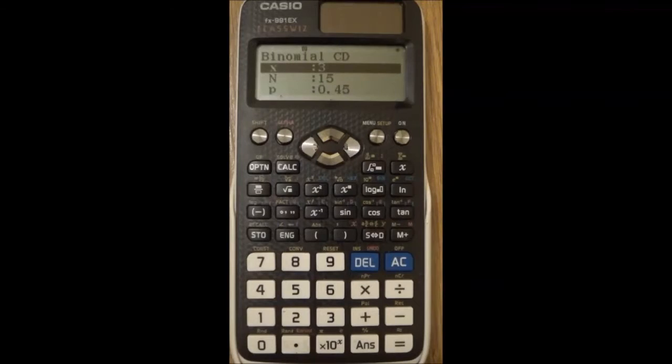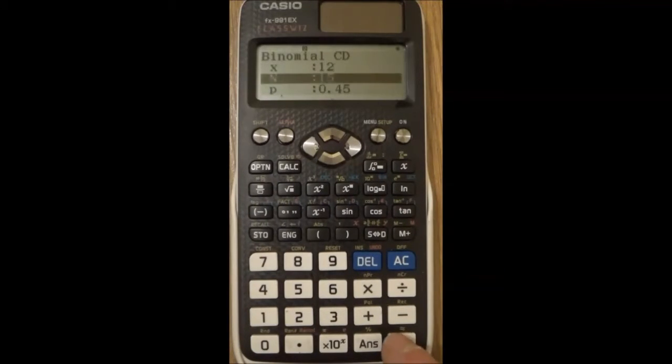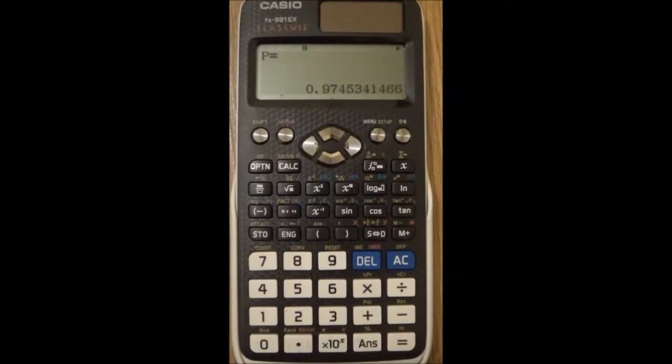And we're looking for the smallest value where the probability is greater than or equal to 97.5%. So let's try up to and including 12 successes. Yes, this is certainly greater than or equal to 97.5%, but is it the smallest value? Well, we'll try 11, and this too is greater than or equal to 97.5%. So again, we're asking ourselves the same question. Is this the smallest value? Well, we'll try up to and including 10 successes. This doesn't qualify. Whilst it's close, this isn't greater than or equal to 97.5%.